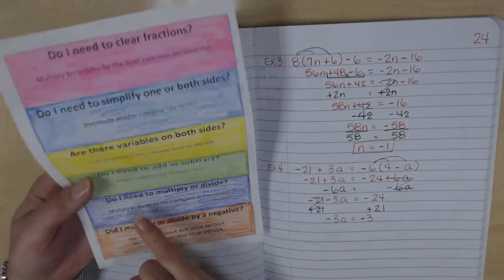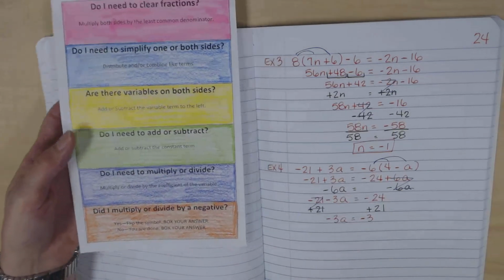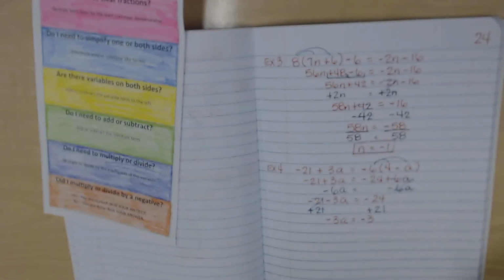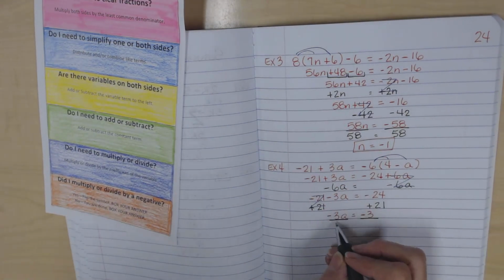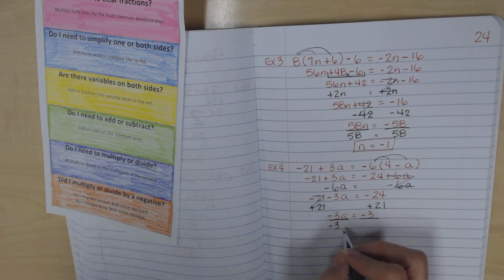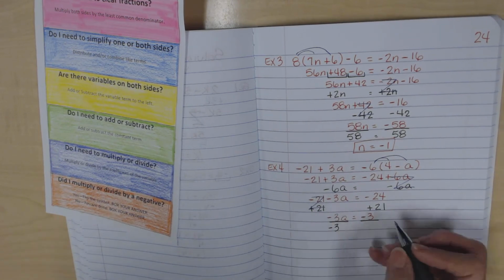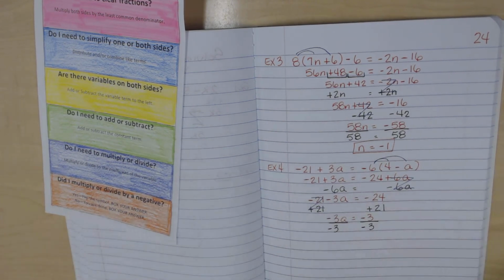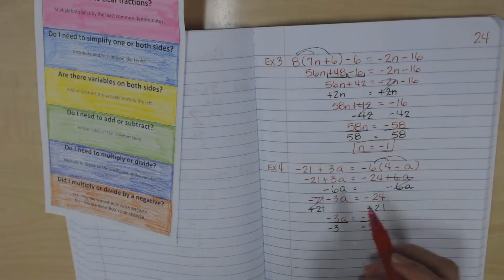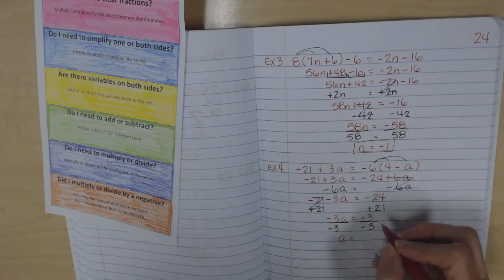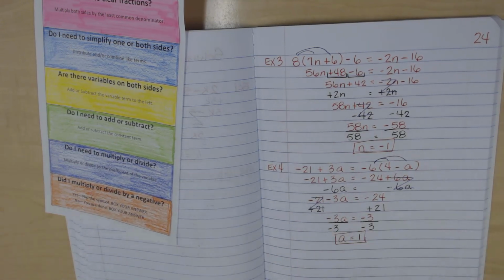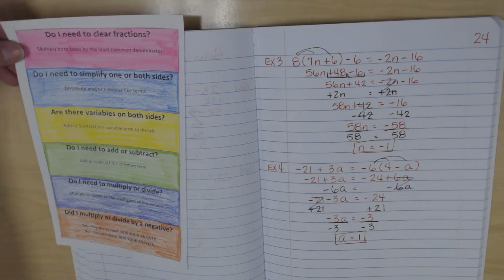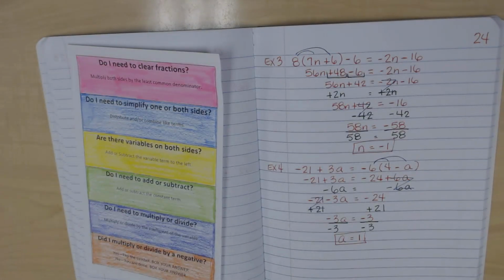Now we go to the next question, which is, do I need to multiply or divide? Yes, there's a -3 in front of that a, so we are going to divide both sides by exactly what's in front of the variable. Not by the variable, just the number in front of the variable. So the -3's over here cancel, leaving a, and -3 divided by -3 is simply positive 1. So this has been 4 examples of variables on both sides and solving equations with those variables on both sides.